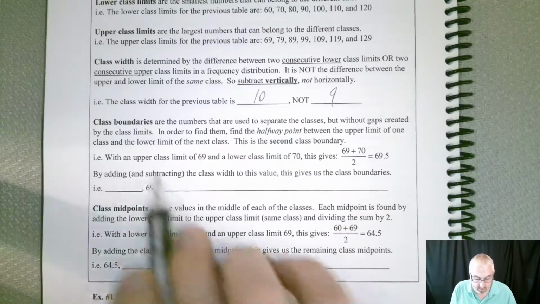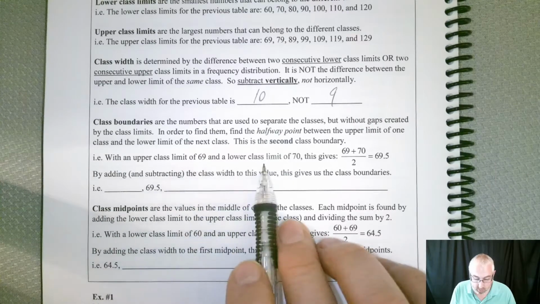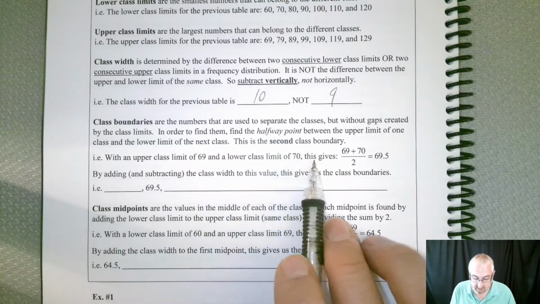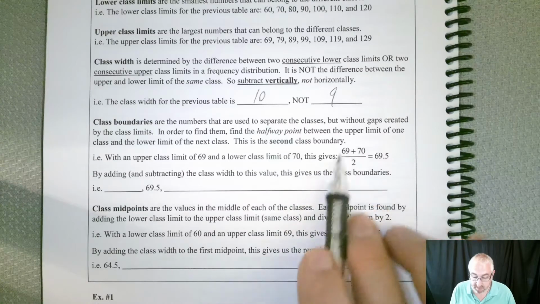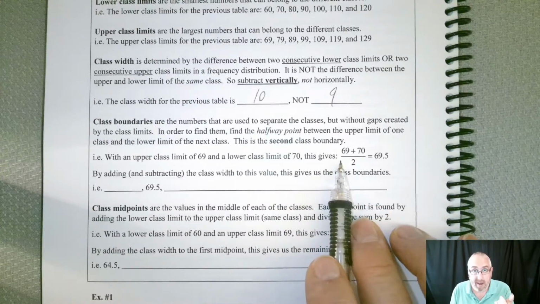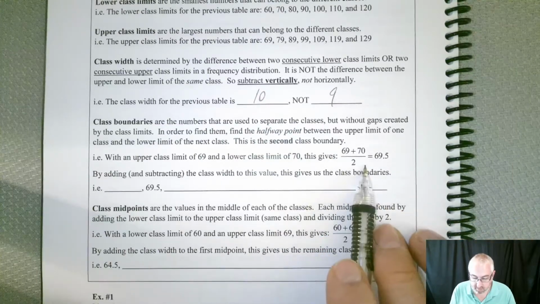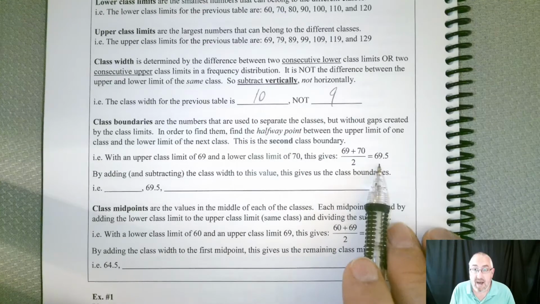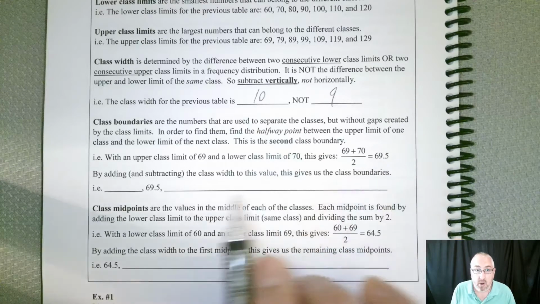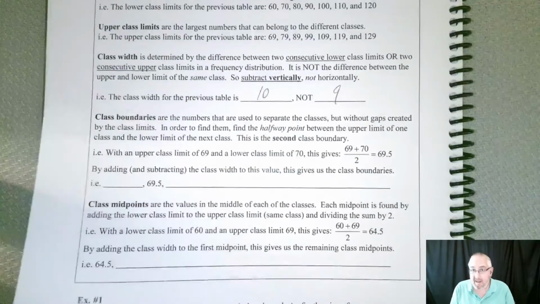With an upper class limit of 69 and a lower class limit of 70, we're finding the halfway point. If you're finding the halfway between two numbers, you add them up and divide by 2. That's all we're doing, adding those up and dividing by 2. So 69.5 is going to be the second class boundary. So let's go back to the table.